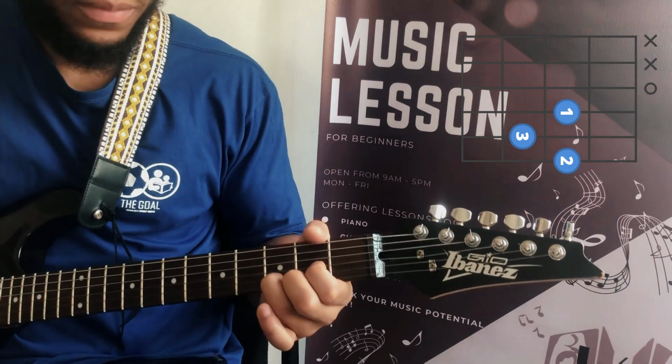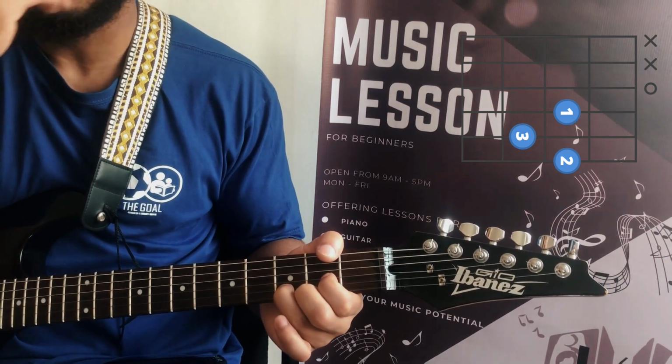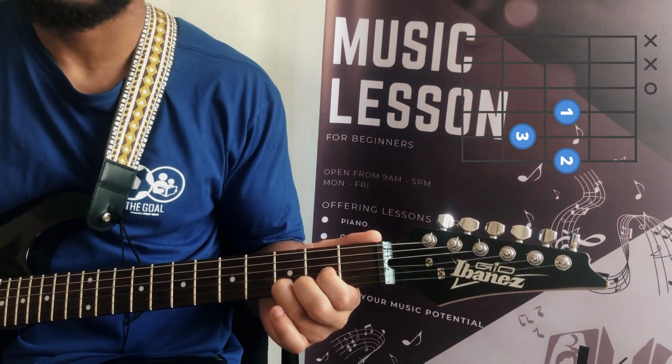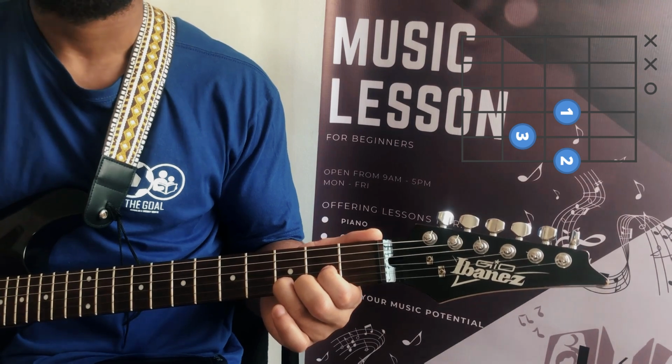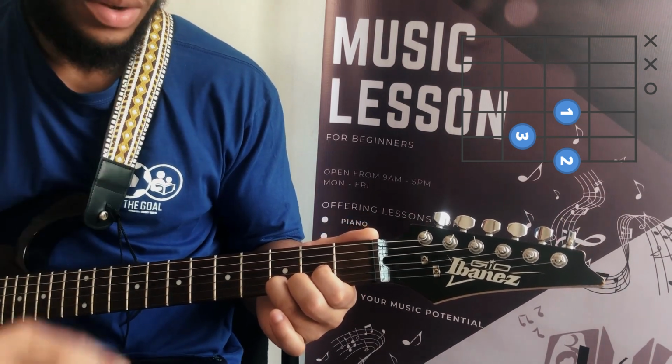So when you play that, the way that you strum that is you strum from string number 4 going down. So you strum from your D string because you're playing the D major chord. You strum from your D string going down.